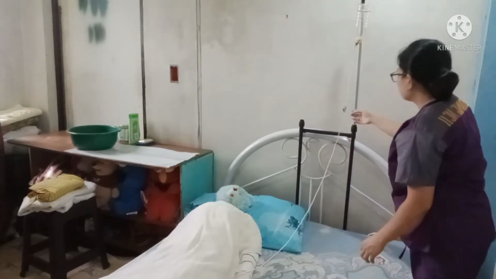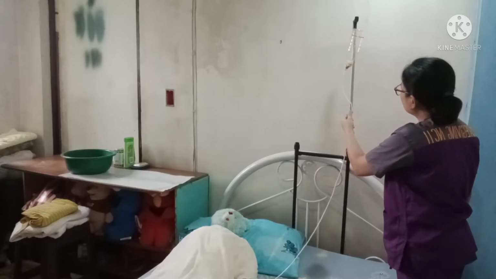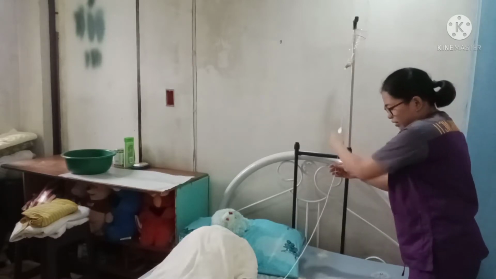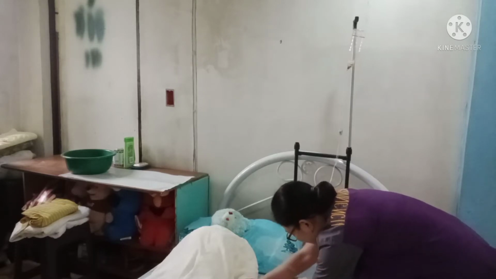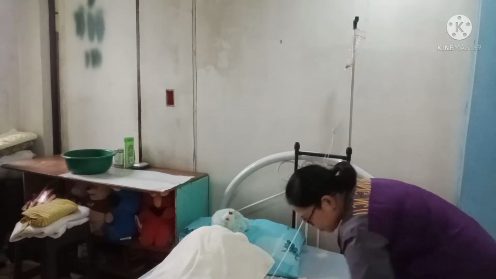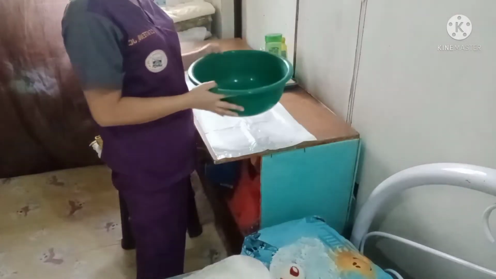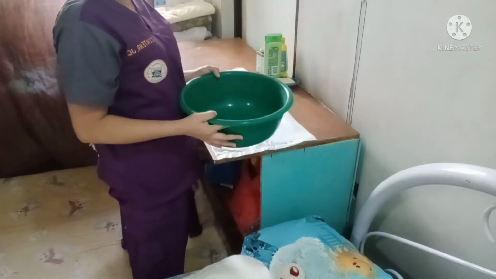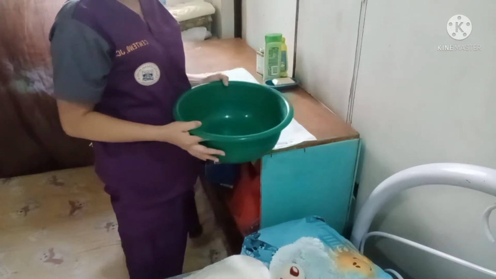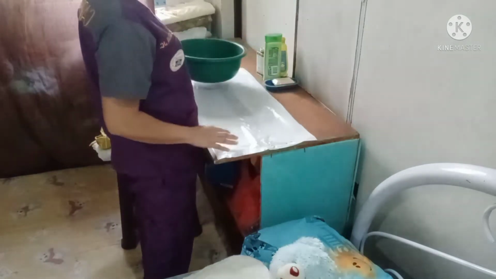Then, check flow rate and regulate as necessary. Fill the bath basin 1/2 to 2/3 full of comfortably warm water.